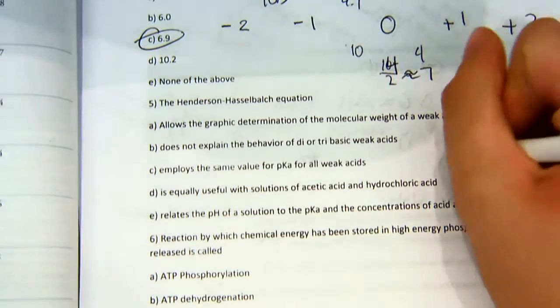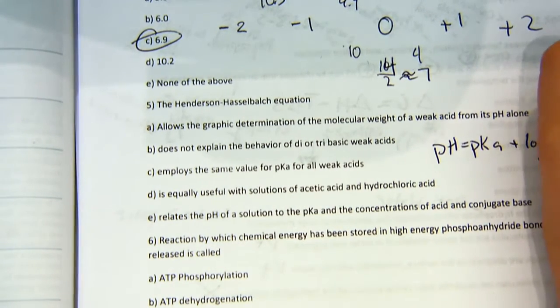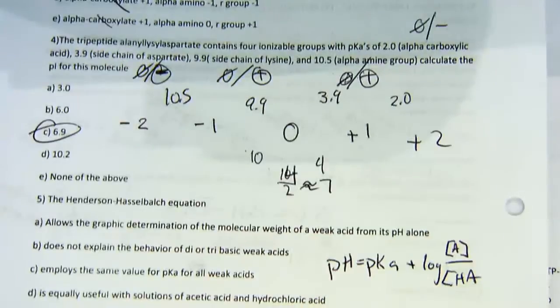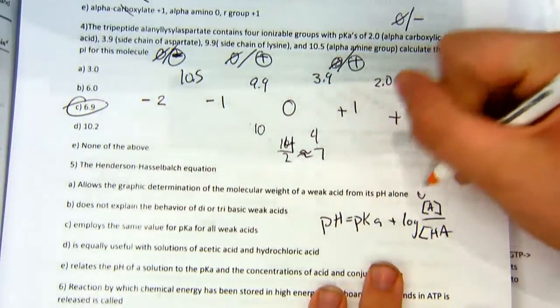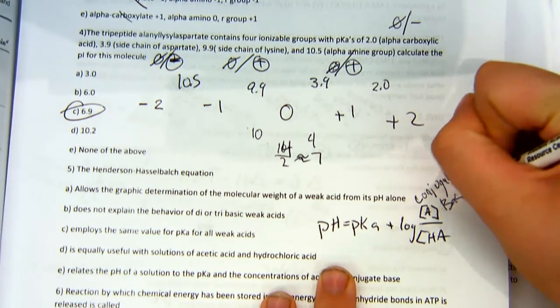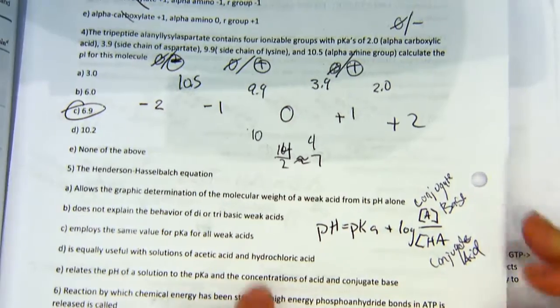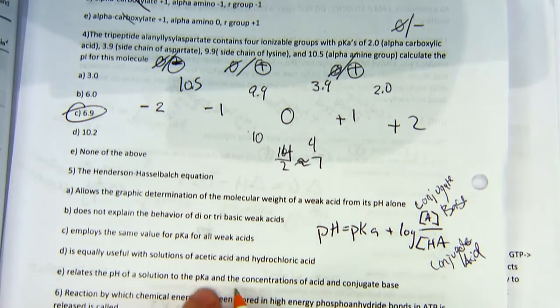Yeah, so it looks like this, right? And hang on. So out of all of these, E says it right here, relates the pH of the solution to the pKa and the concentrations of the acid and conjugate base. So there we are for 5.